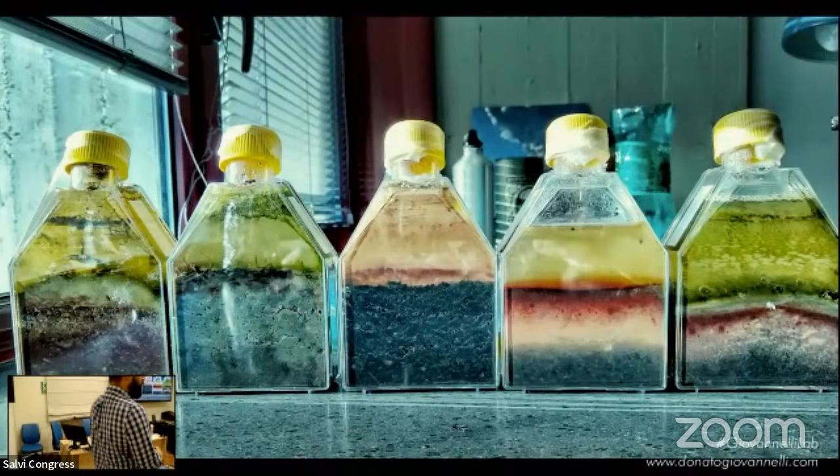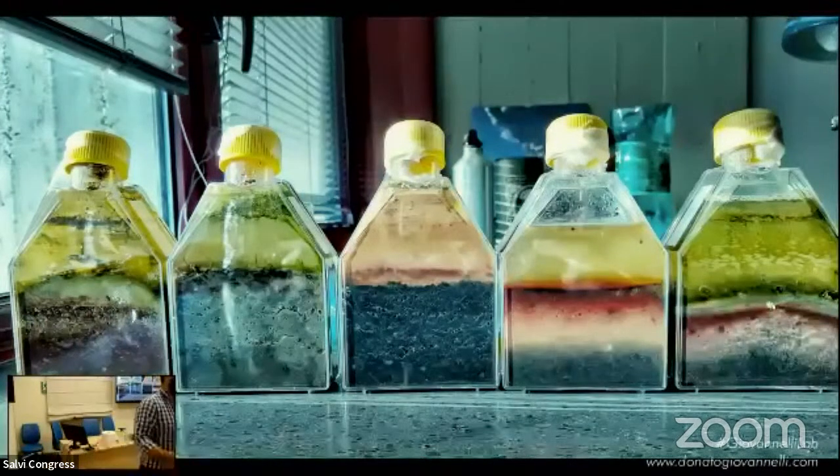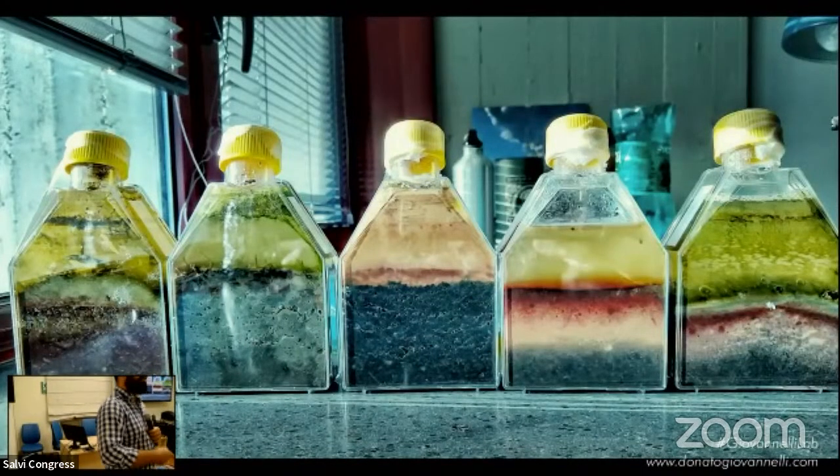And to a microbiologist, every one of these colors is a telltale of what type of metabolism microbes are doing. Are they using H2S? Are they using iron? Are they using light without oxygen? Are they producing oxygen? Are they autotrophs, heterotrophs, and so on?